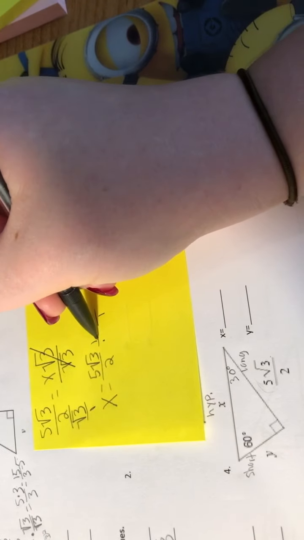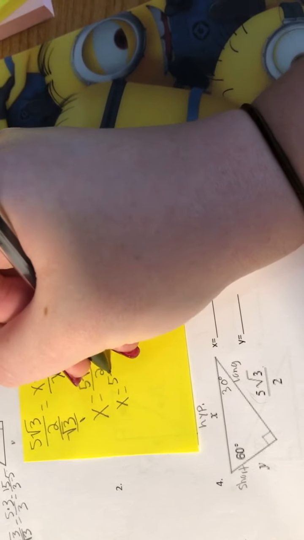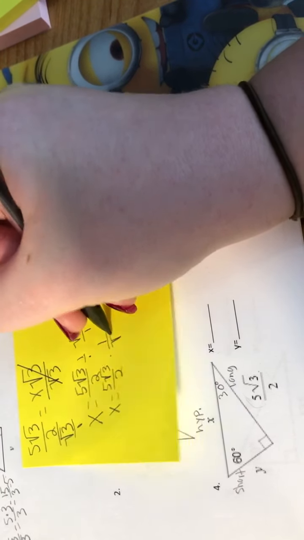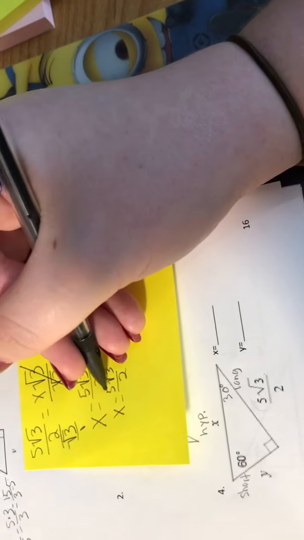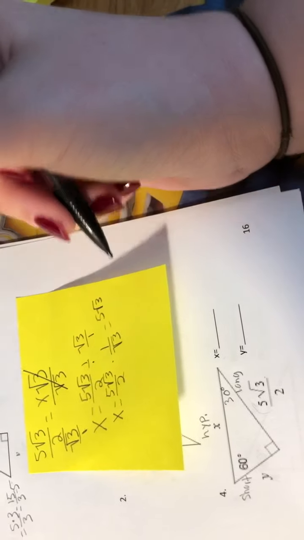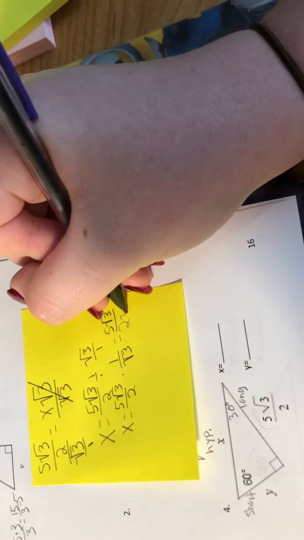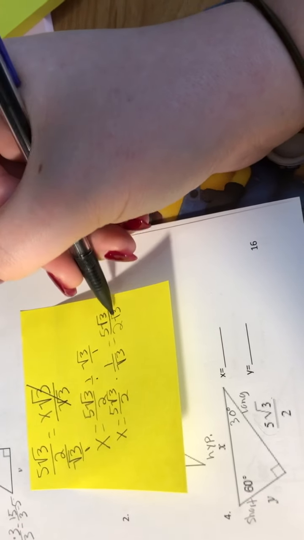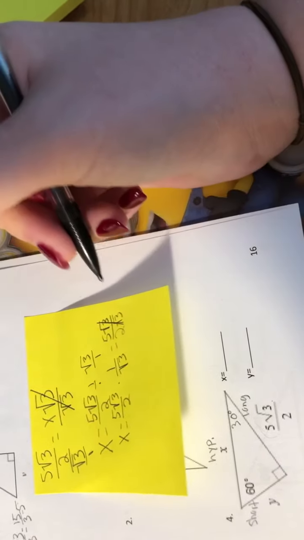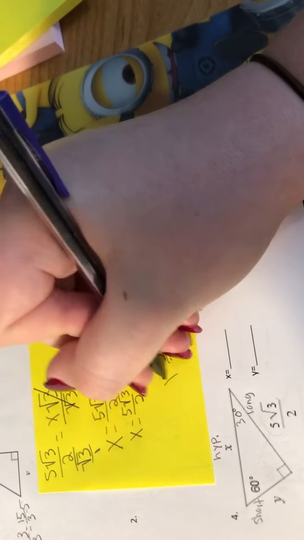Well, I want to change this division to multiplication. So I've got x equals 5 times the square root of 3 over 2 times 1 over the square root of 3. So across I've got 5 times the square root of 3, because anything multiplied by 1 is just itself, over 2 times the square root of 3. On this one, the square root of 3 divided by the square root of 3 goes away, because anything divided by itself is just 1. And I've got 5 over 2. And this is my x.